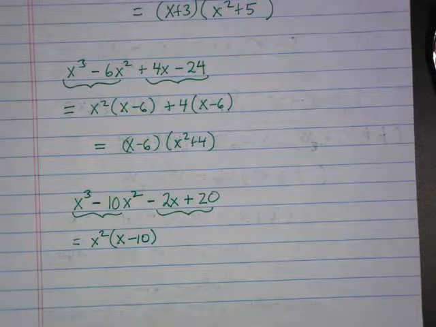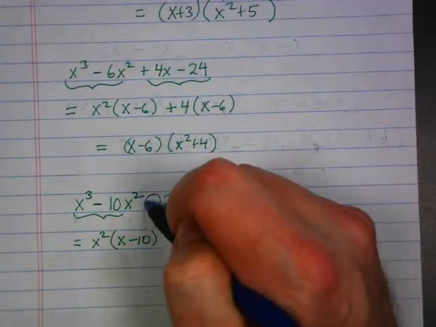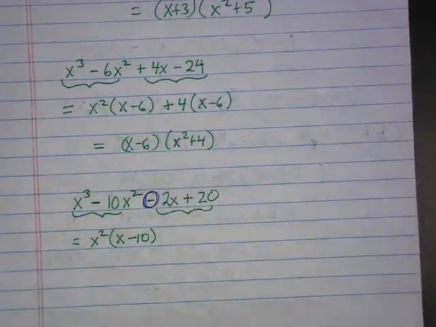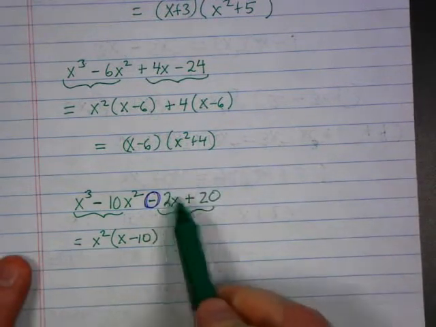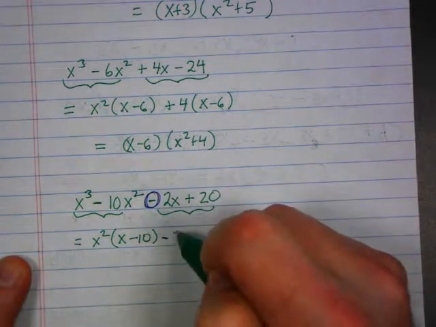2. And then what do I have left over? X plus 10? You can't do it. No, you just bring out the negative. So this is something you have to watch for. If this is a negative right here, you're going to take out 2 as the common number, but you're actually going to take out a negative 2.